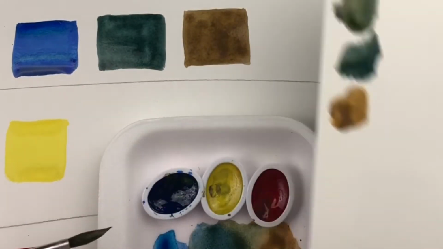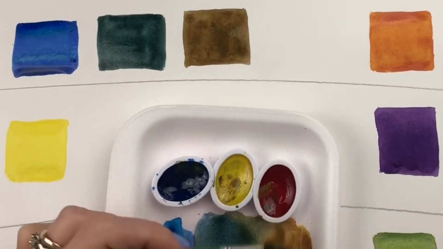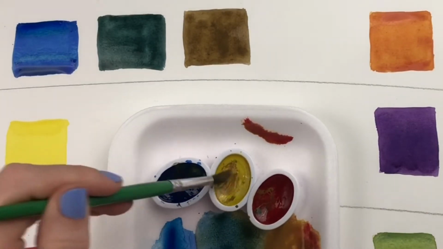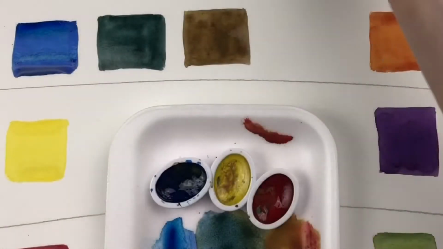Test it out on some scrap paper. I'm going to keep going. That looks pretty good.